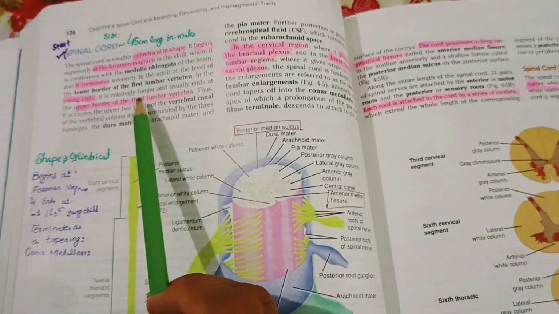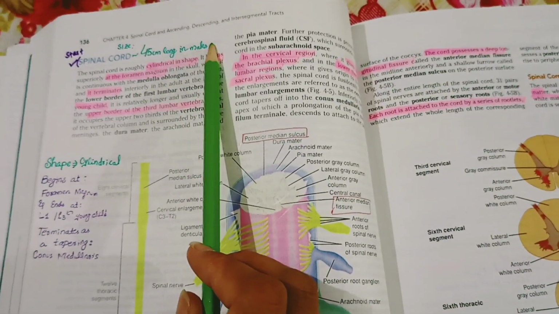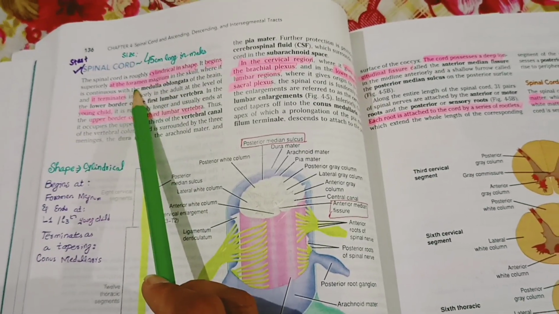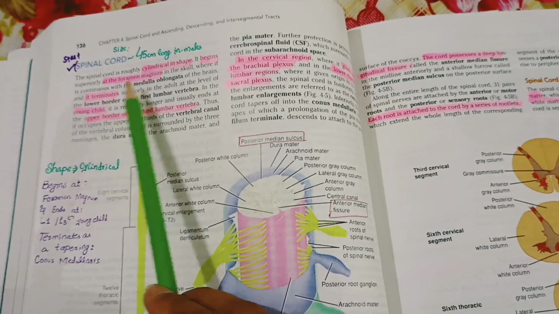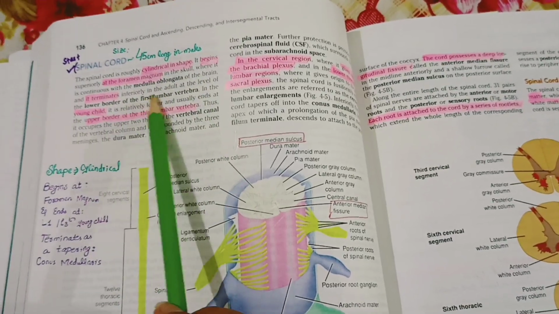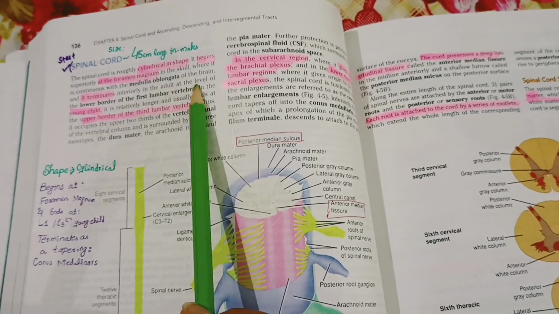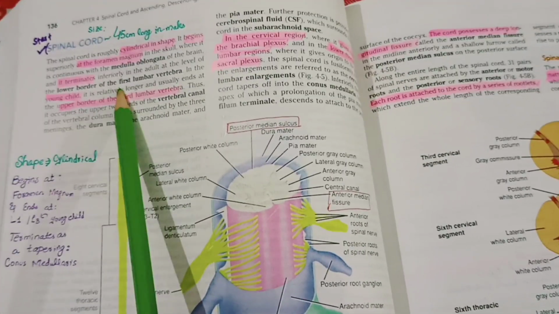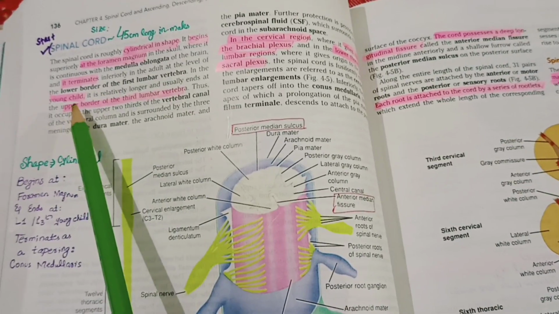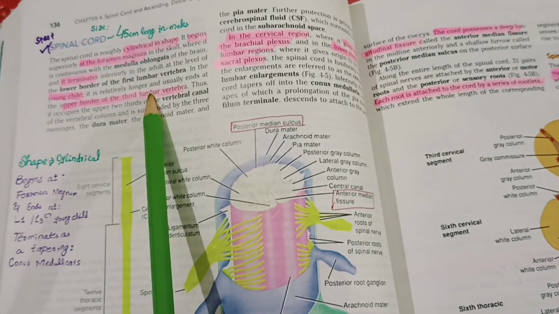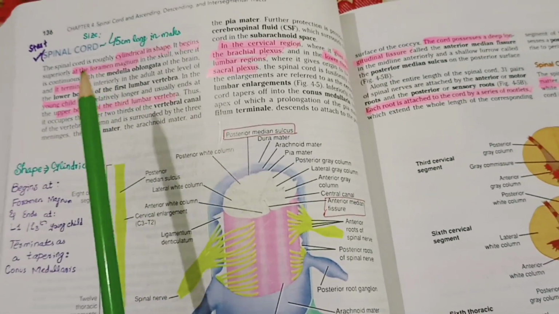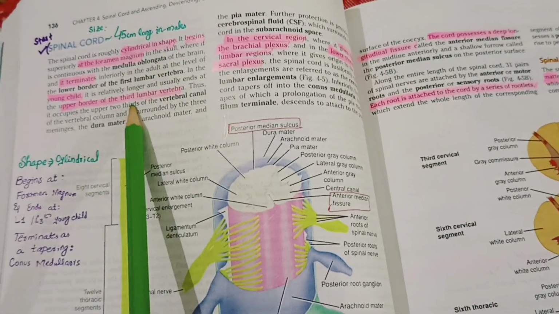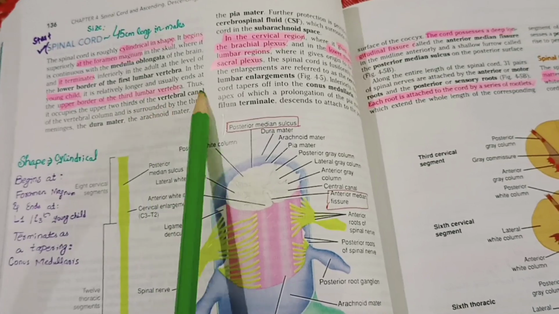So the spinal cord is about 45 centimeters long in males. Its shape is cylindrical. It begins at the foramen magnum and it terminates in adults at the lower border of the first lumbar vertebra, that is the L1. However, in young children it is relatively longer and it thus terminates at the upper border of the L3 vertebra.